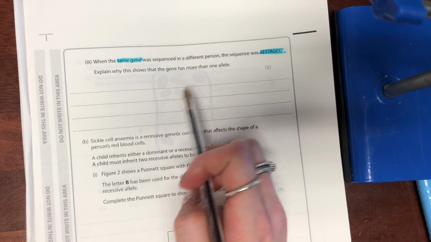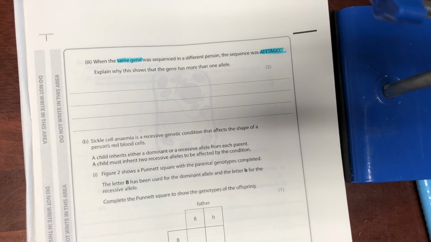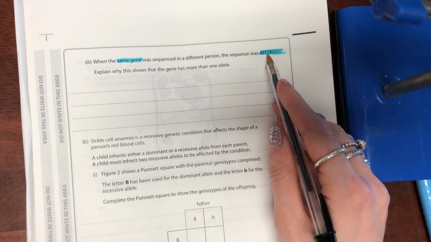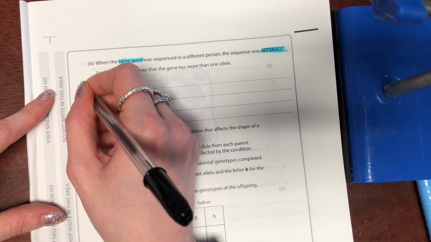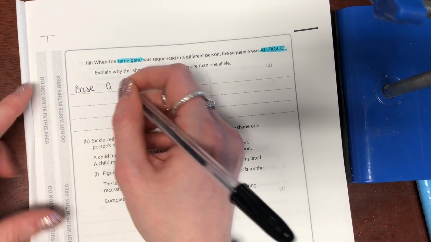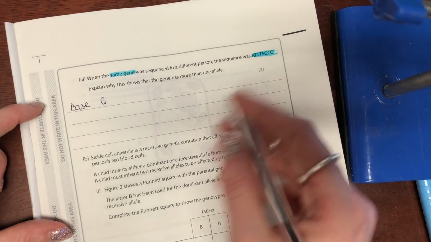So an allele is a different version of the same gene, an example of which would be everyone has a gene for hair colour, but we all have different alleles. Some people have blonde hair colour, some people have brown. It's the same gene because it's for hair colour, but it's a different version because one's brown, one's blonde. So the reason is the base G has turned to a T.